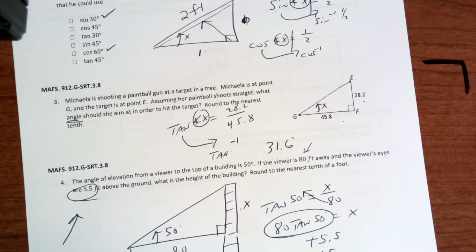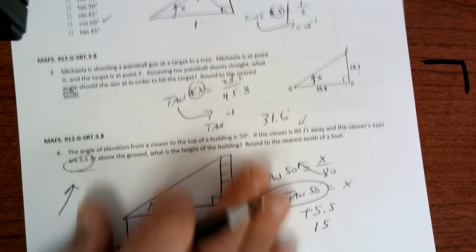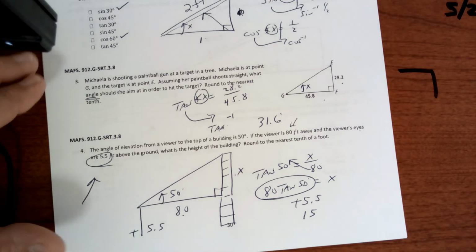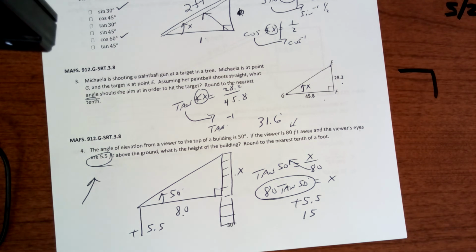Go ahead and do page 2. Let me slide this up a little bit or make this a little smaller so you can see it. Okay? All right, let's go to page 2. More trig, it looks like, okay? Remember, you're going to have to be really good with your trig. Let me go ahead and staple these sheets real quick.